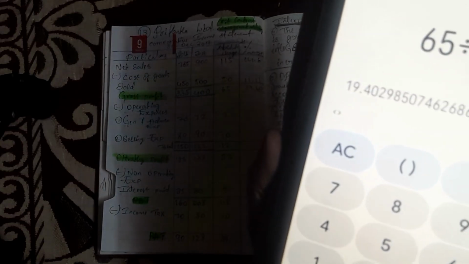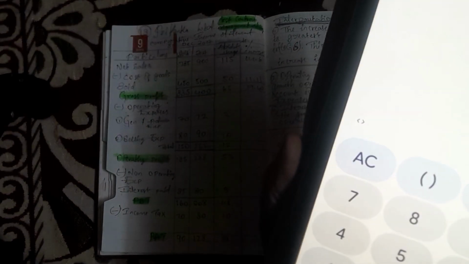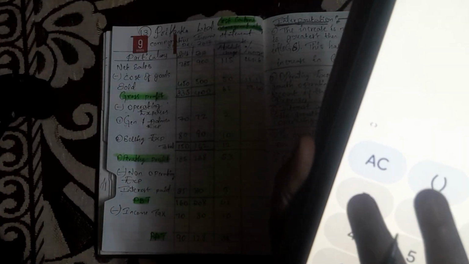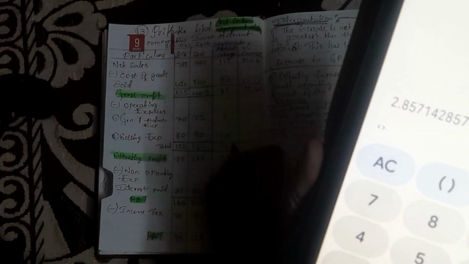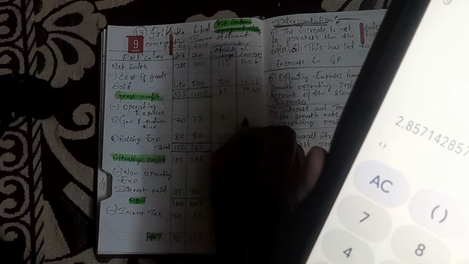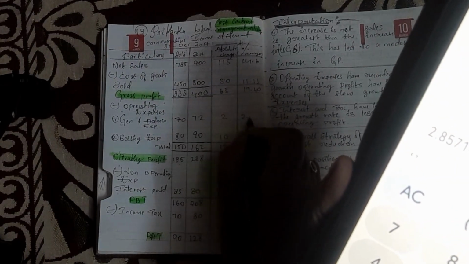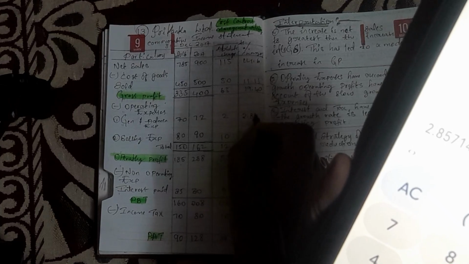Now 2 divided by 70 into 100. What is the answer here? 2.85.